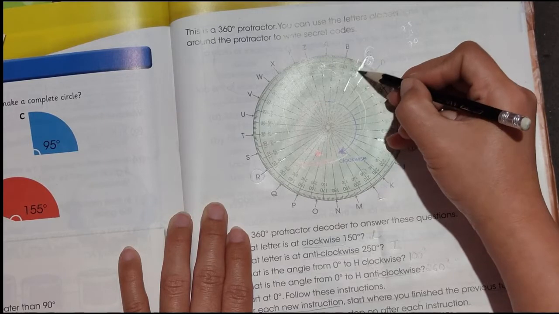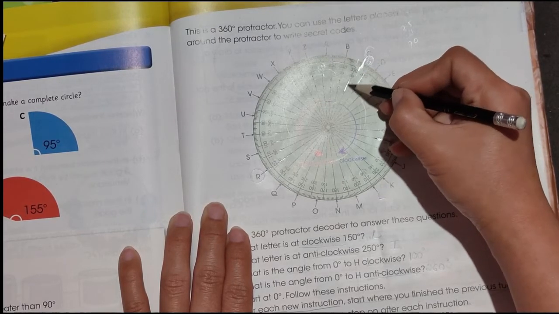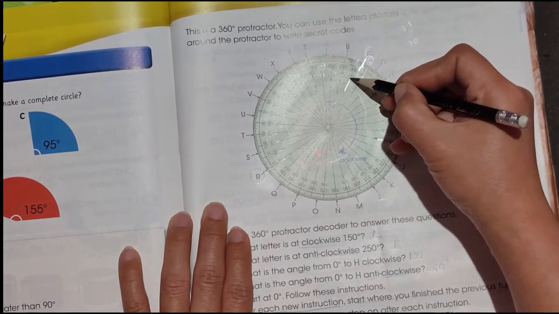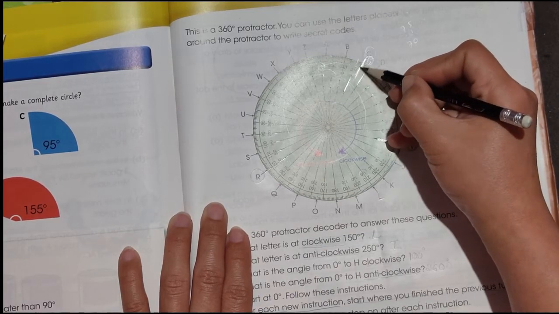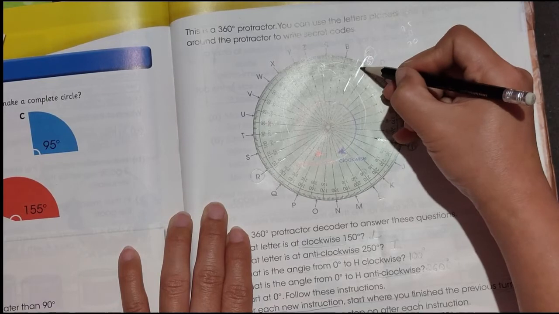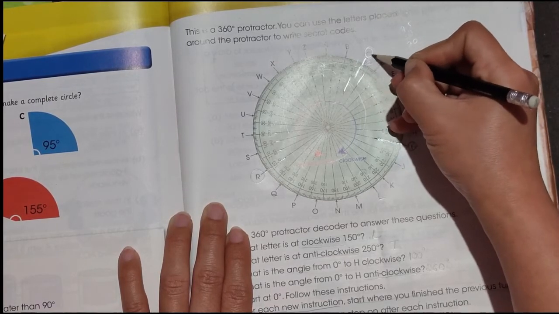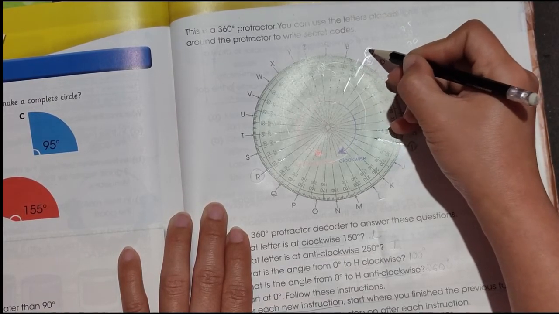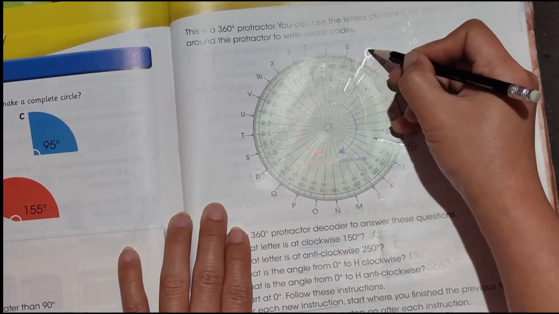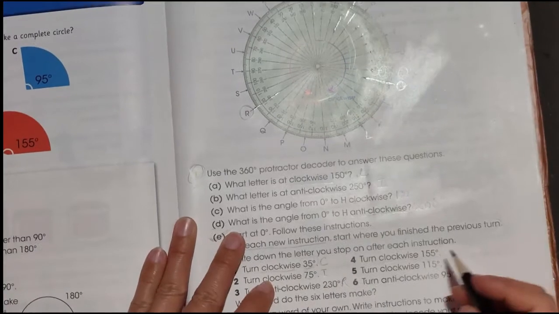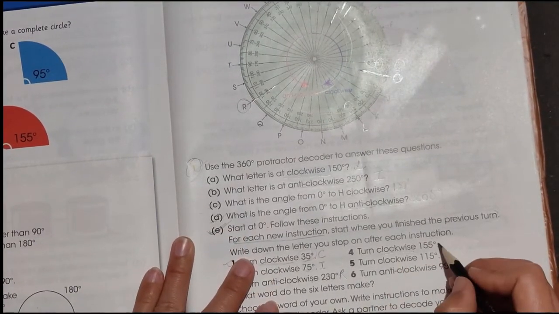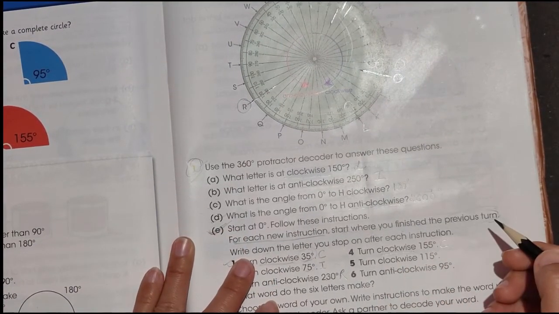So this middle one will be your 5. If I take 5 turn, it will come exactly on this middle line, and this middle line letter is C. So we are back again at C. We write the answer for turn clockwise 155 as the letter C.